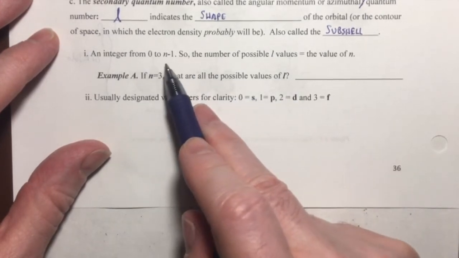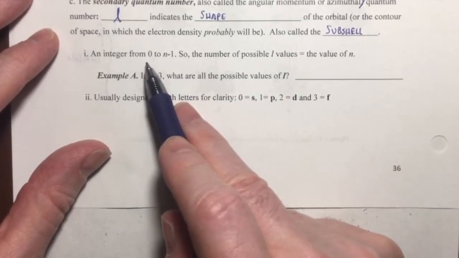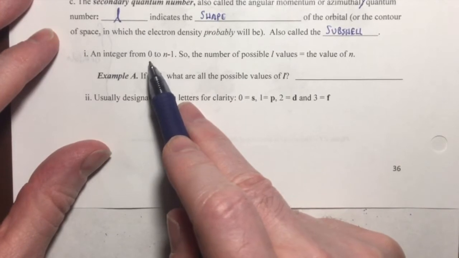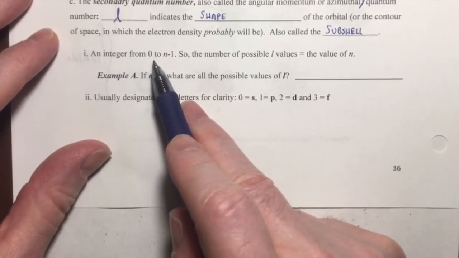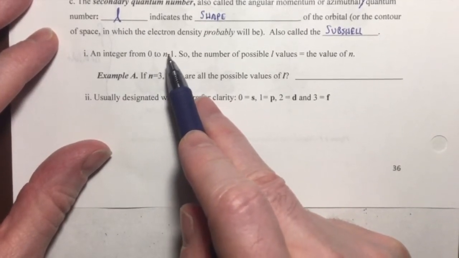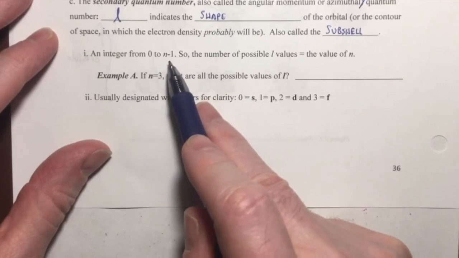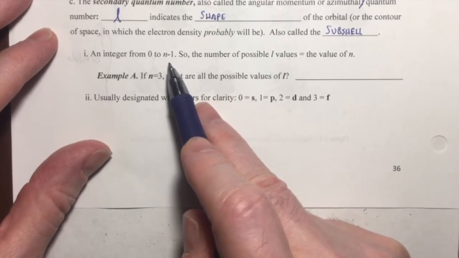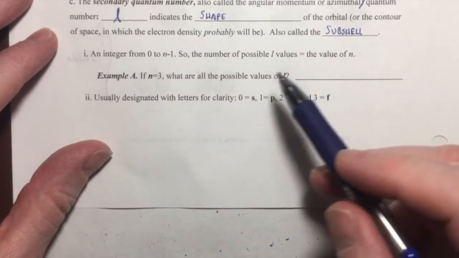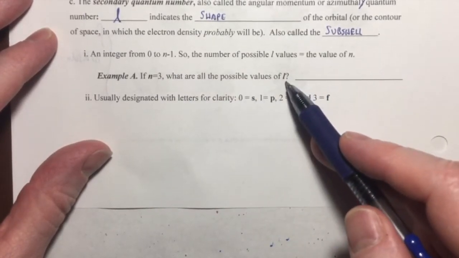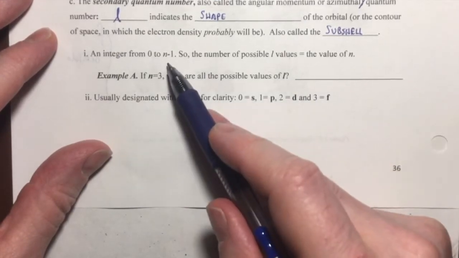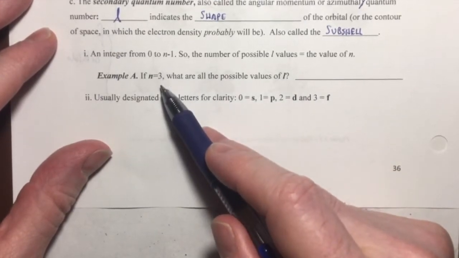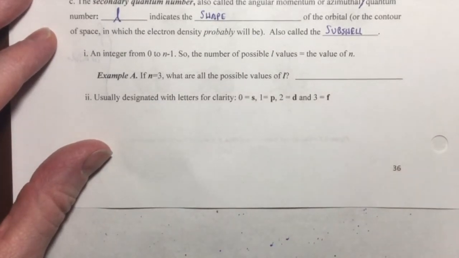Well, consider what the rule is. It's any integers, starting with 0, going through positive integers up to and including n minus 1, but it cannot go up to the n value. So take a moment and write down what you think all of the possible values of l are going to be, given that rule, if we stipulate that the n quantum number equals 3. Take a moment and do that.